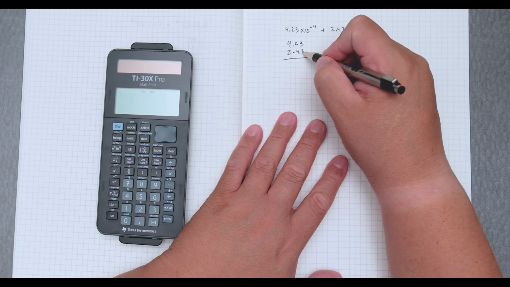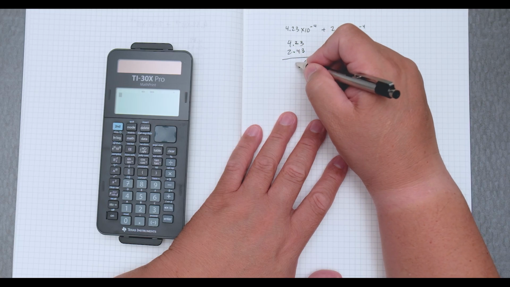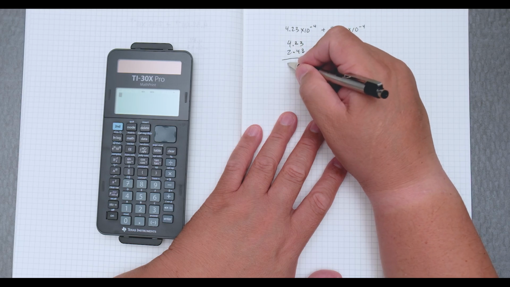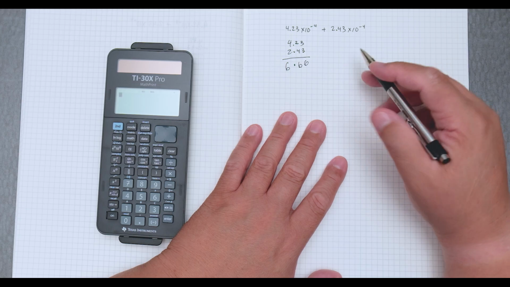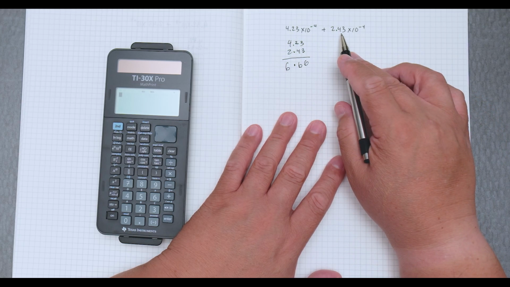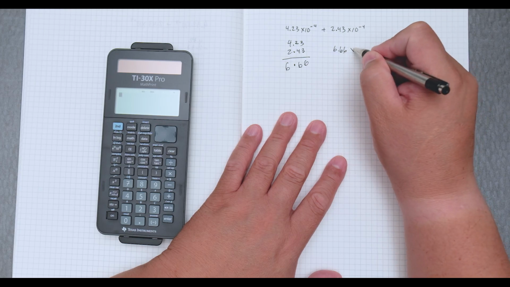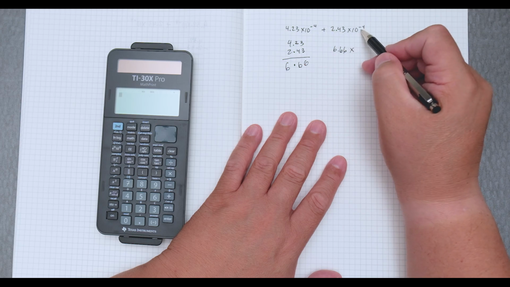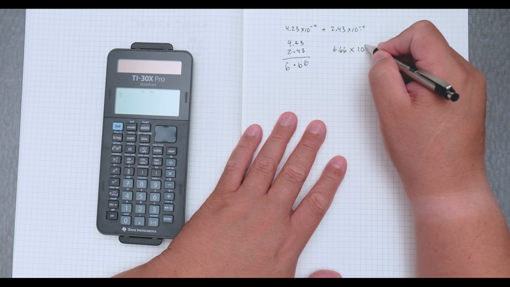So 3 plus 3 is 6, 4, 5, 6, another 6, here's a decimal, and then, wow, okay. So that was pretty straightforward, right? Then 6.66 times, these have to be the same, the exponents. So 10 to the minus 4.